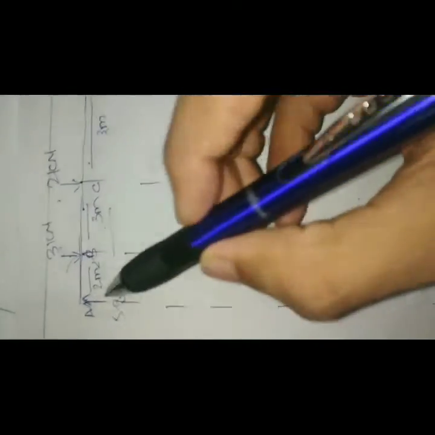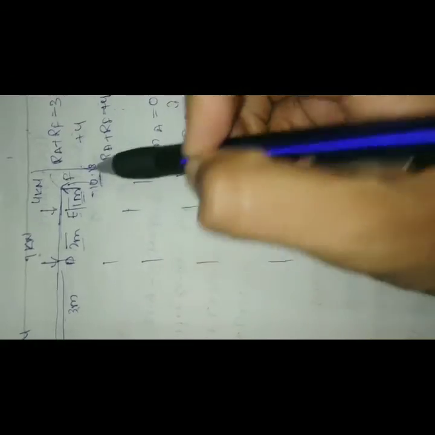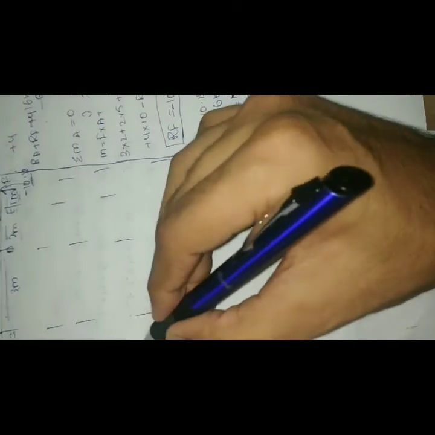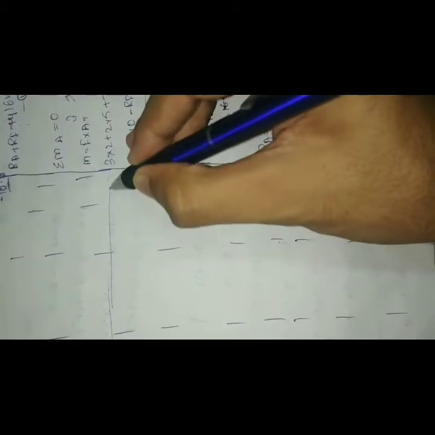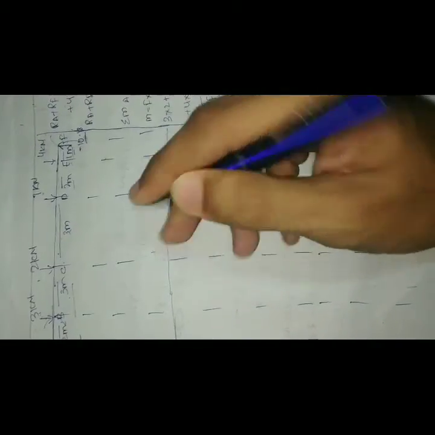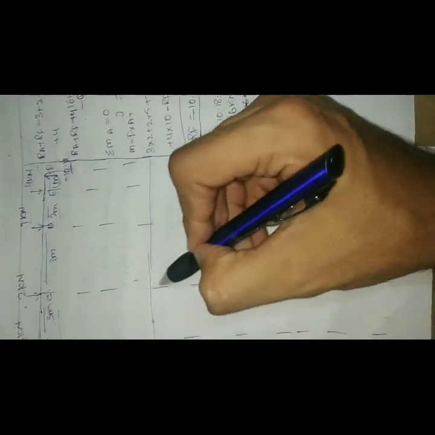First we have to put these lines like this from points A, B, C, D, E, F. I have put lines like this. Then we have to draw the shear force diagram first. Put a straight line. Upward is known as positive, downward is known as negative. The upper part of the line is positive, the downward part is negative.